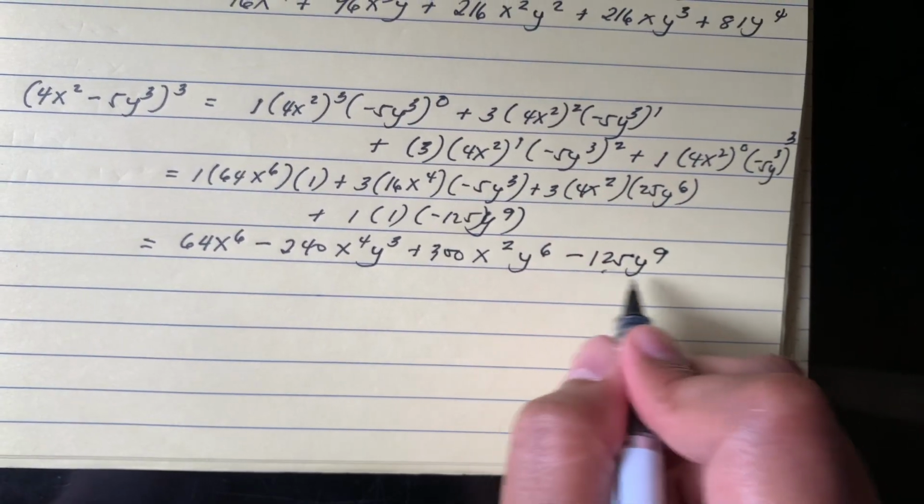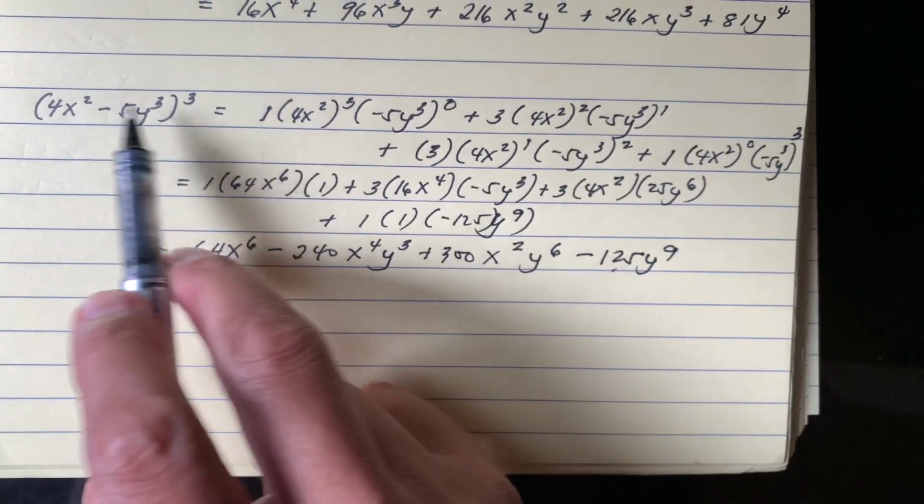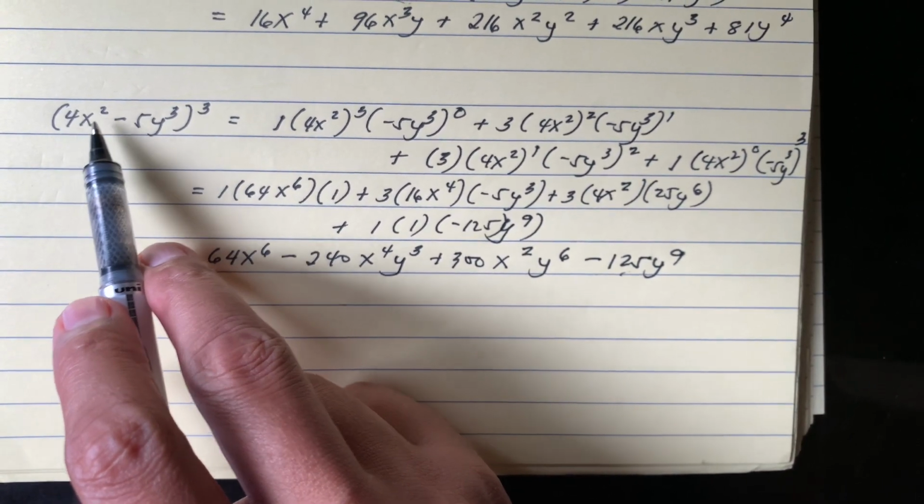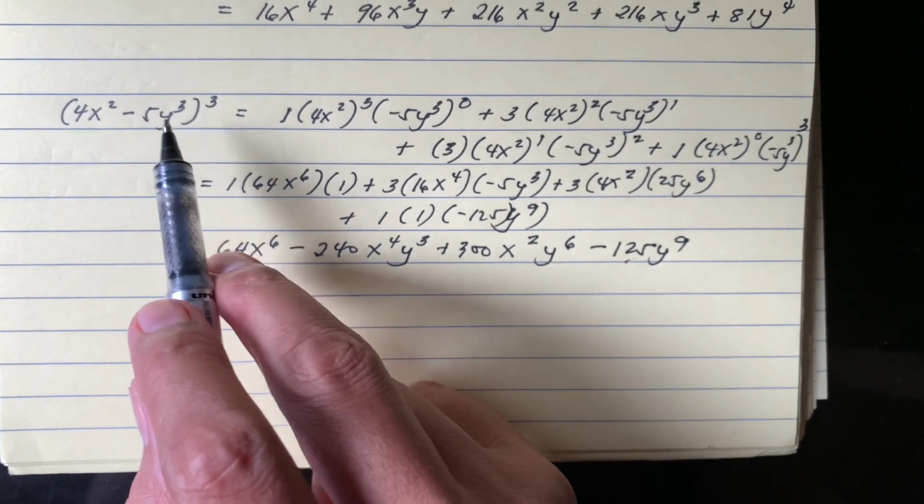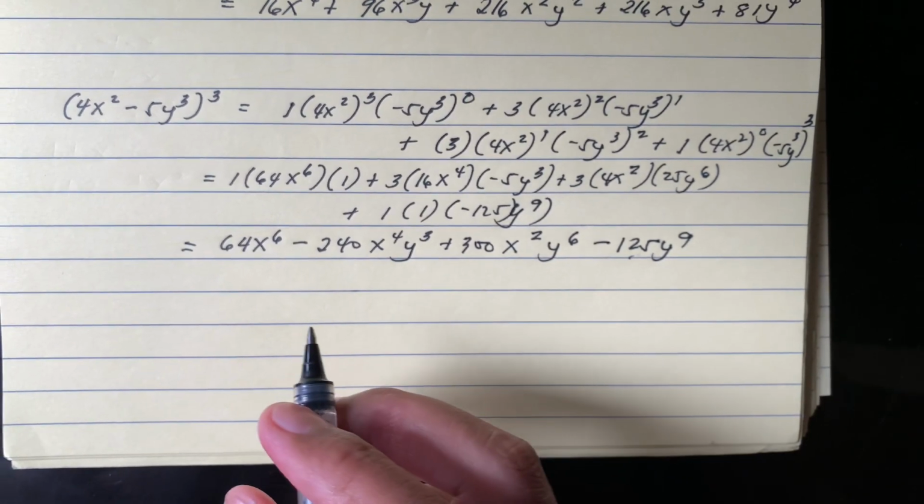So this is now the third power of the binomial 4x squared minus 5y cubed. Okay, that's it. Thank you.